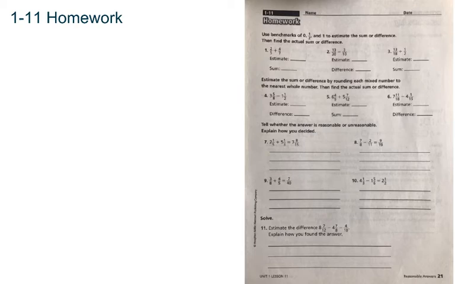And today we're going to be talking about reasonable answers. We're going to be estimating sums and differences of fractions and mixed numbers to decide whether answers are reasonable. Today we're going to be using specific fraction benchmarks to help us estimate the sum or the difference of fractions and mixed numbers. We will be using the benchmarks of 0, 1/2, and 1.